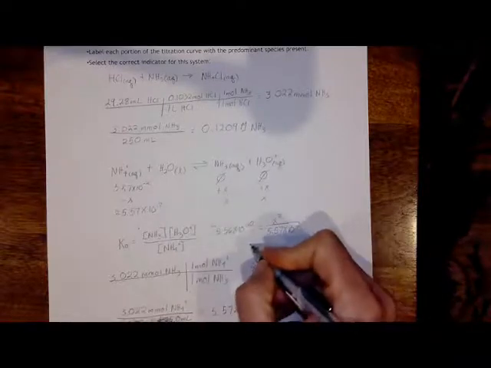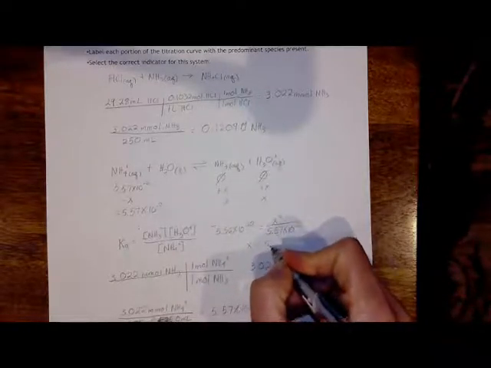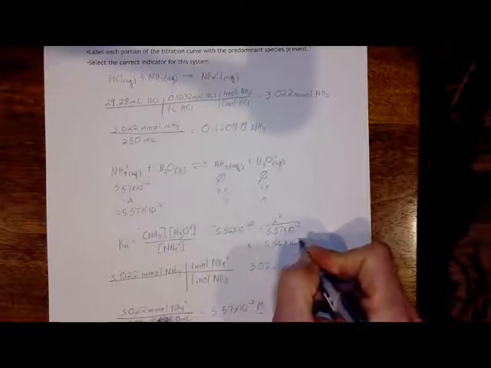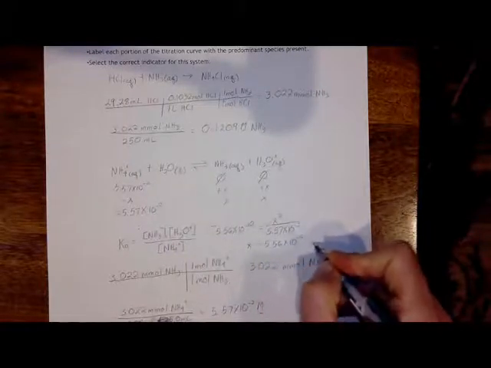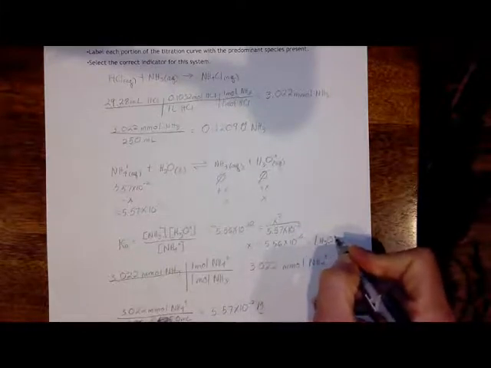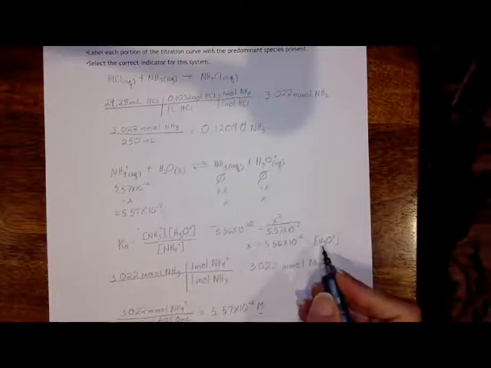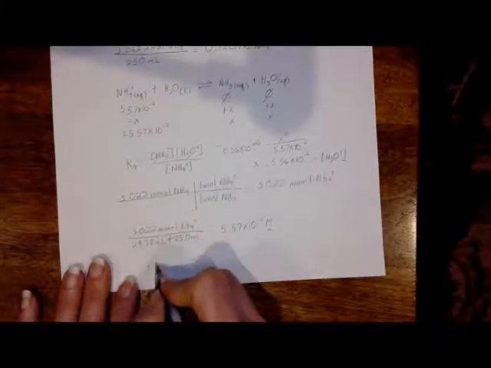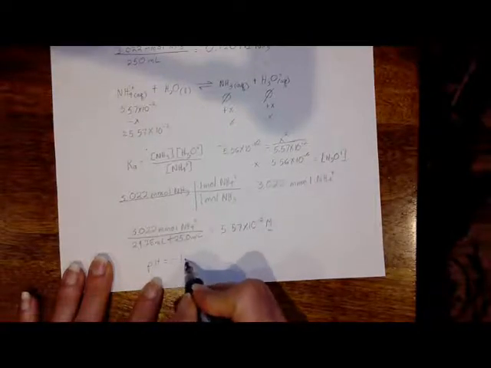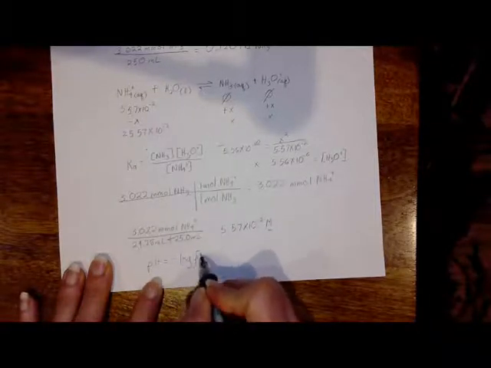Okay, and we get that x is equal to 5.56 times 10 to the negative sixth, and we know that that is the hydronium ion concentration. And so in order to find pH, we know that pH is equal to the negative log of the hydronium ion concentration.